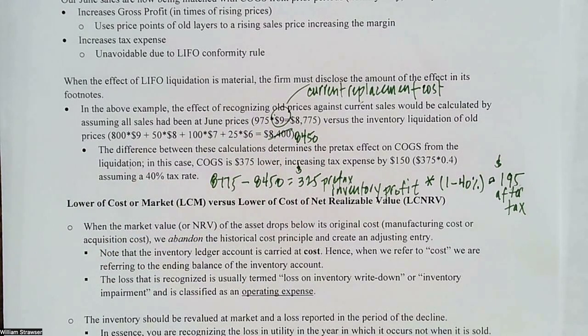Great. So the next videos will go into the lower of cost or market or lower of cost or net realizable value adjustment.